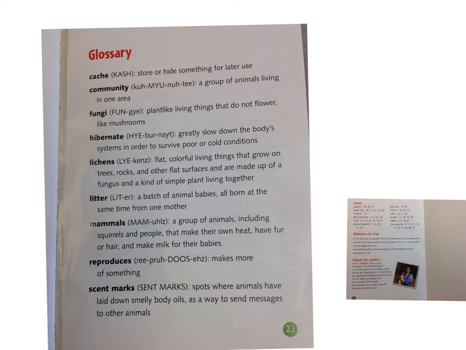Now see if you can find the glossary. The glossary might be called glossary, like mine is, or it might be called something like words to know, or important words. The glossary is usually the page before or the same page as the index. So again, look in the back of the book to see if you can find it. The glossary is just like a dictionary. It has all different tricky words from the book in alphabetical order, how to pronounce them, and what they mean.